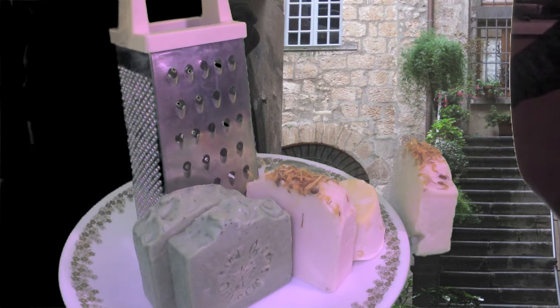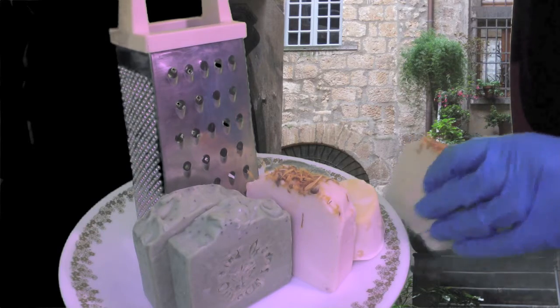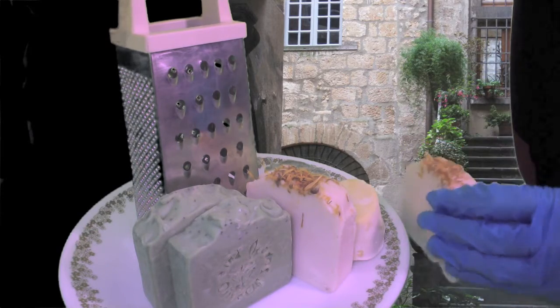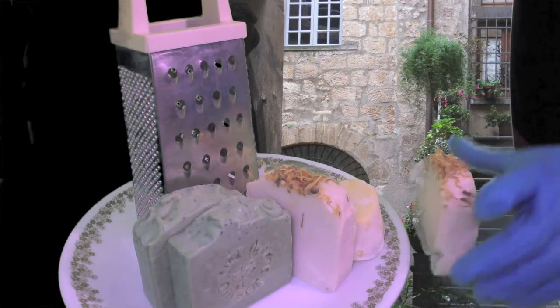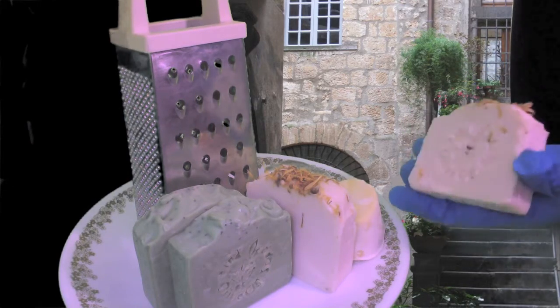Everybody, it's Megan here from AM Soaps. Today's video is going to be rebatching old soaps. I have here these Castille soaps.